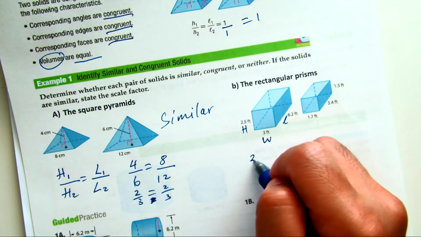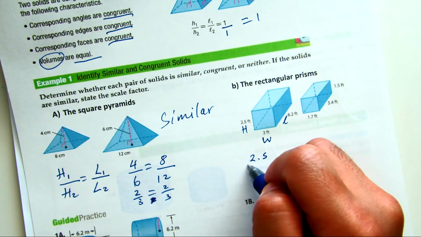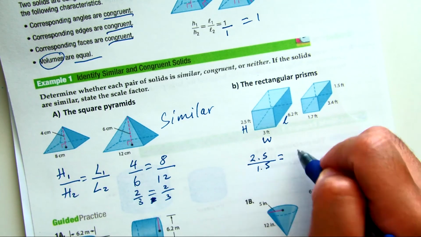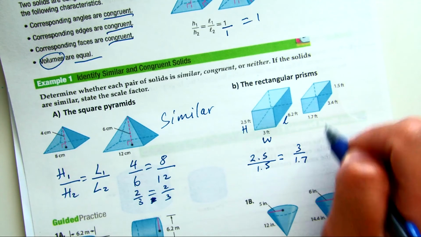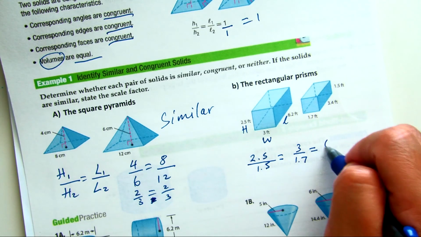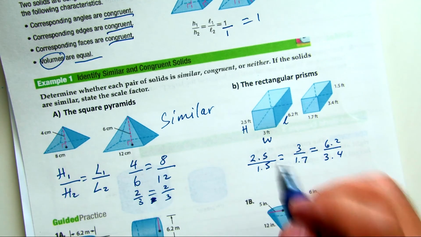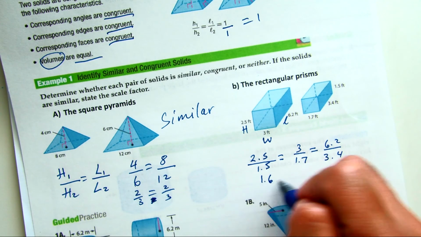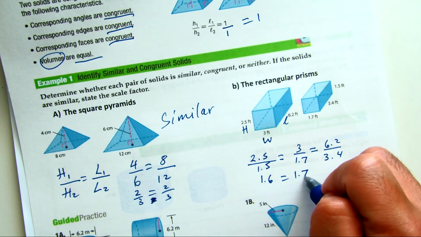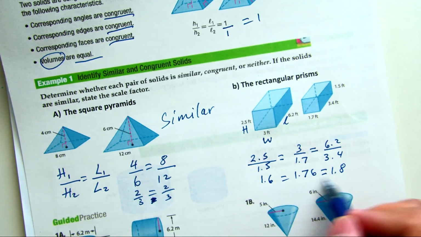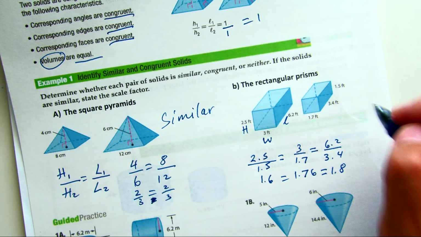Height to height, 2.5 to 1.5. Then we compare 3 to 1.7. Then we compare 6.2 to 3.4. Using a calculator to simplify, 1.6, 1.76, 1.8. This is not possible, so it is neither.